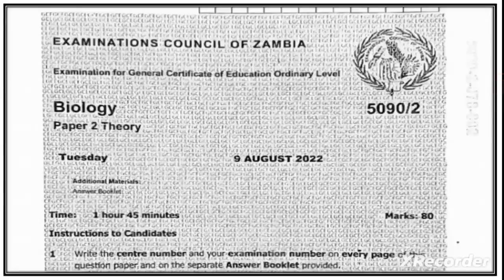We now shift to biology paper 2, theory 2022, and the paper was written by GCE candidates. We are done solving biology paper 1, 2015. We now shift to biology paper 2, 2022.